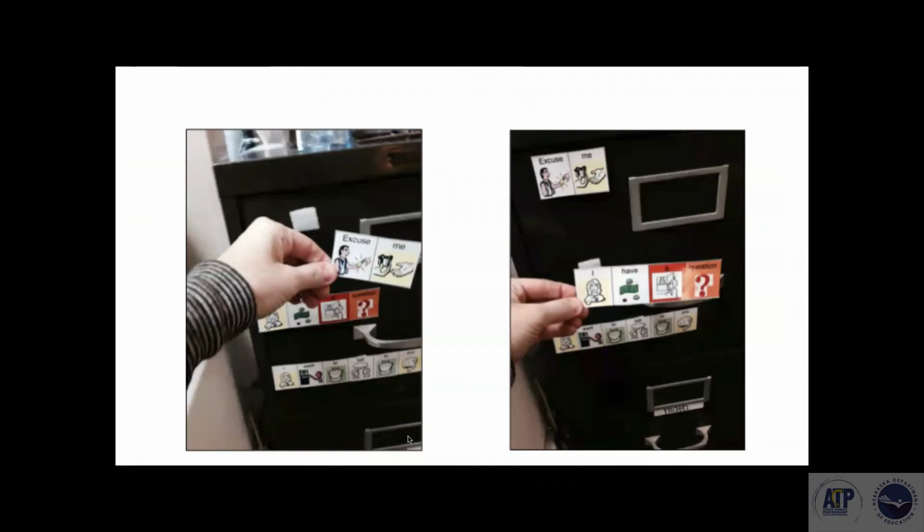This is an example in one of our high schools where the teacher was trying to teach courtesy using "excuse me," and again, giving them the vocabulary words instead of just coming right up to the teacher at her desk. She had these near her desk and they would say, excuse me, I have a question. I want to talk to you. So giving them those visuals again.